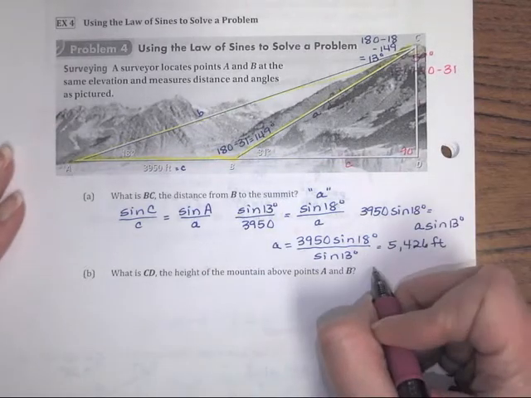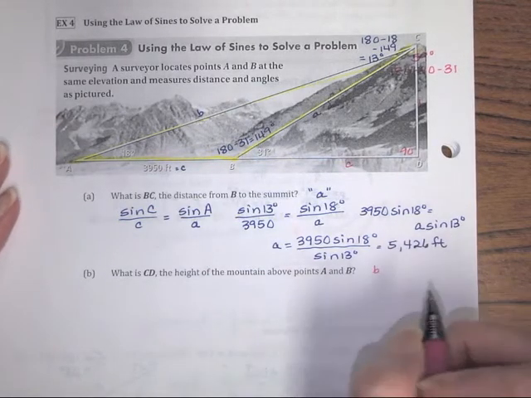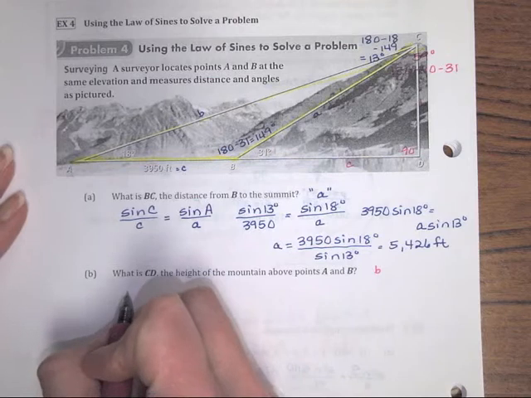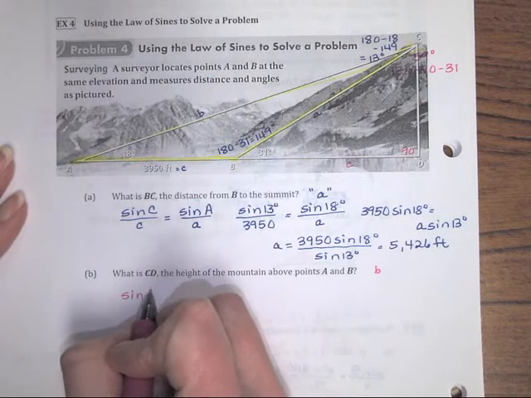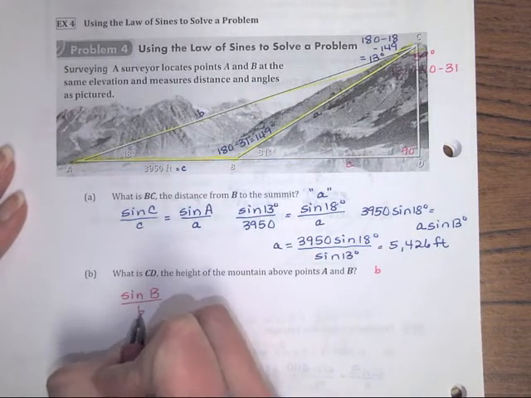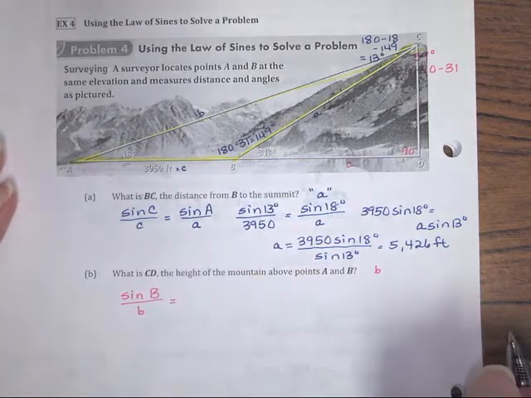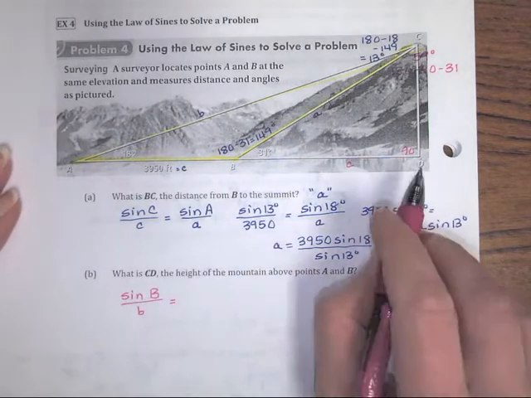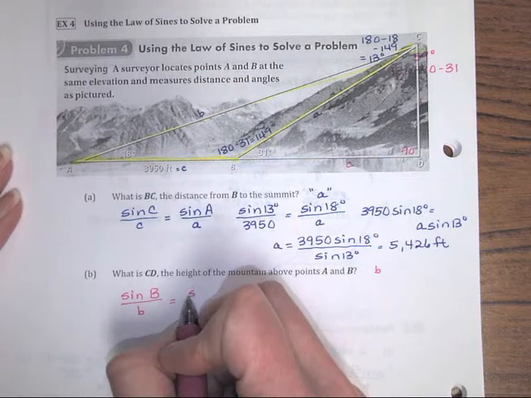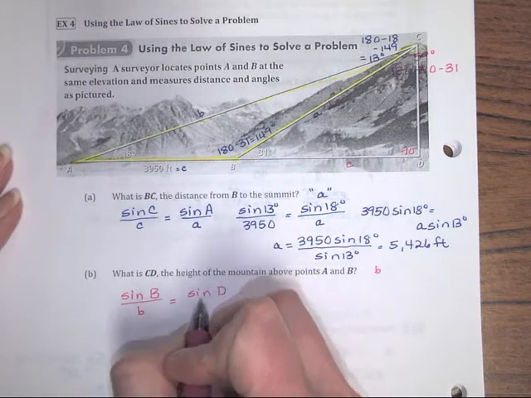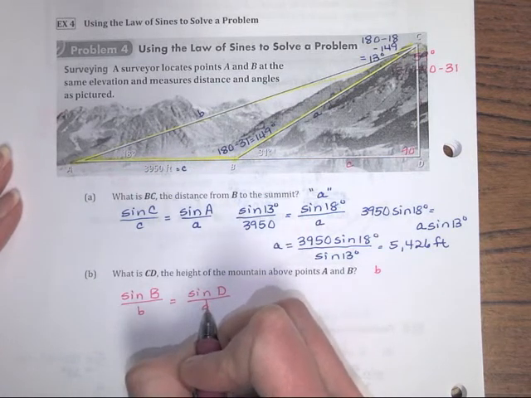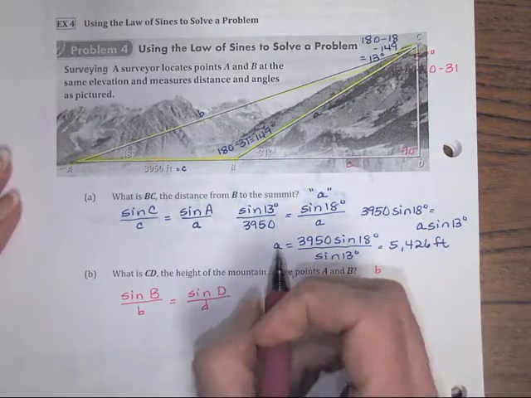So we are trying to find side B. So we're going to need angle B. So sine B over B. And the other one we can do is D. So sine D over D.